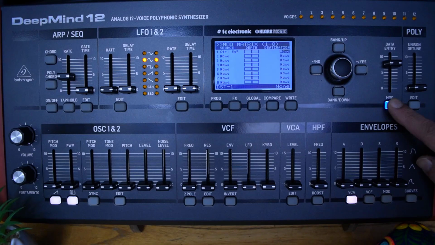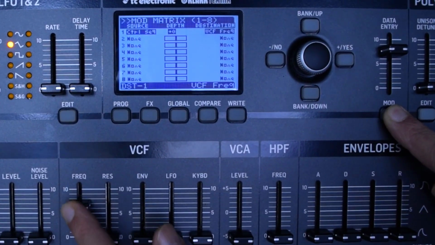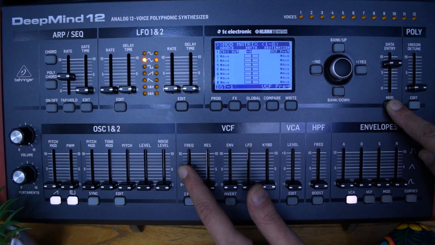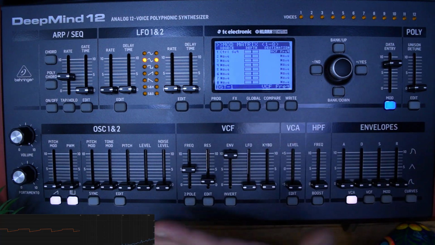So if I hit the mod right here and do something like the frequency, it's going to recognize it. So I can modulate the frequency. Maybe I'm going to put it right there, and I'm going to do a little bit of that and do the whole envelope. And I'm using a default patch right now.